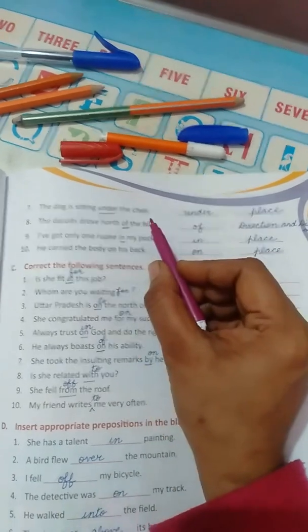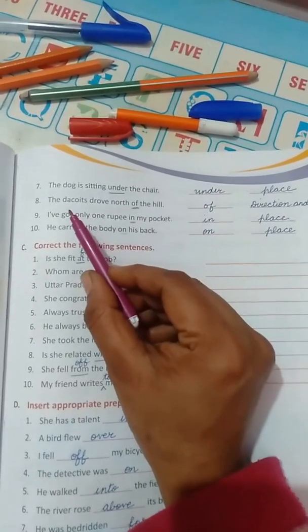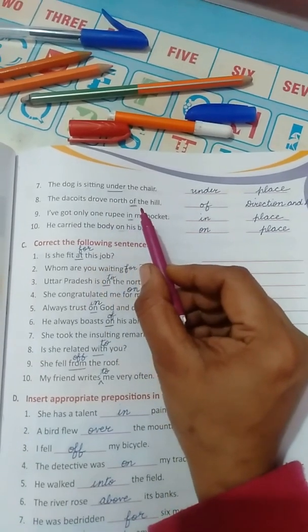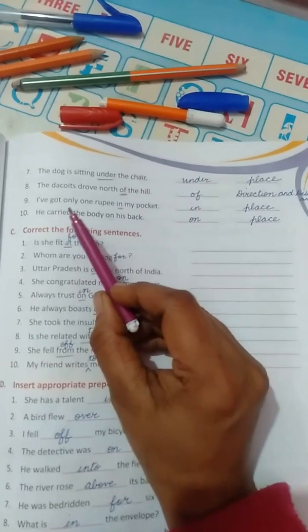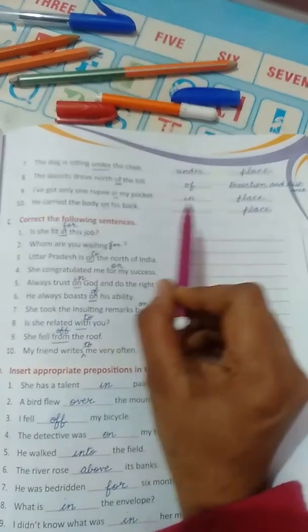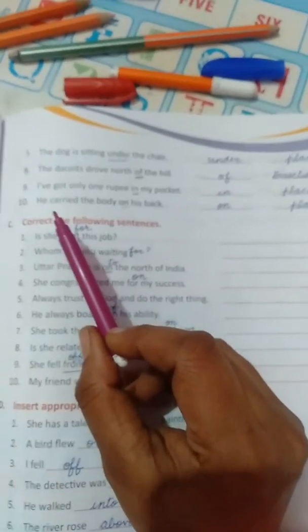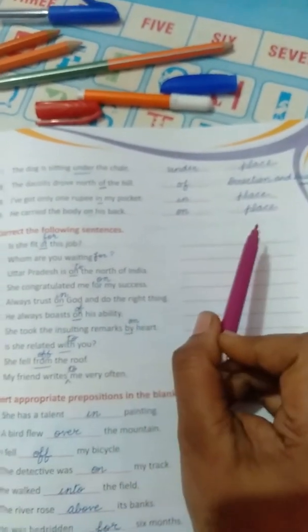and you can write. The dog is sitting under the chair: under, place. The Descartes drove north of the hill: of, direction and distance. I have got only 1 rupee in my pocket: in, place. He carried the body on his back: on, place.